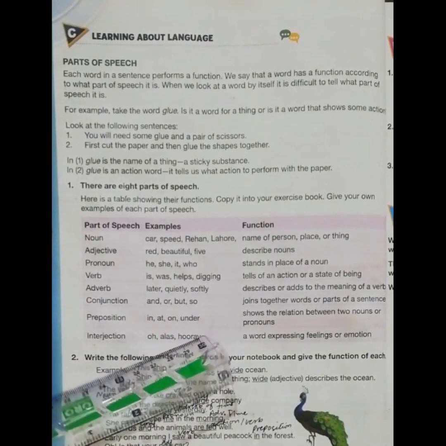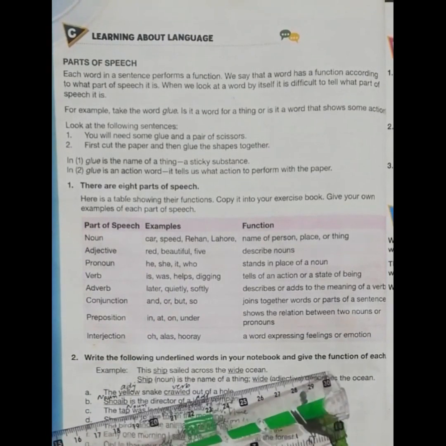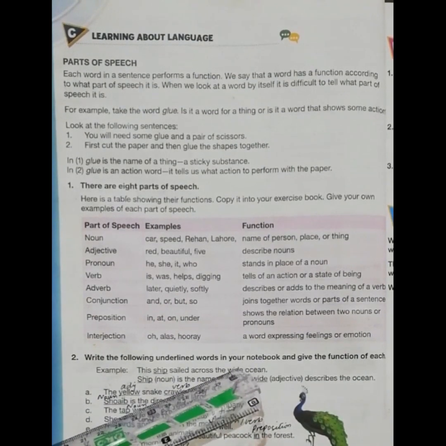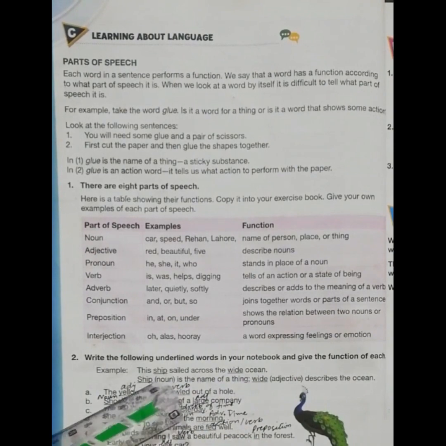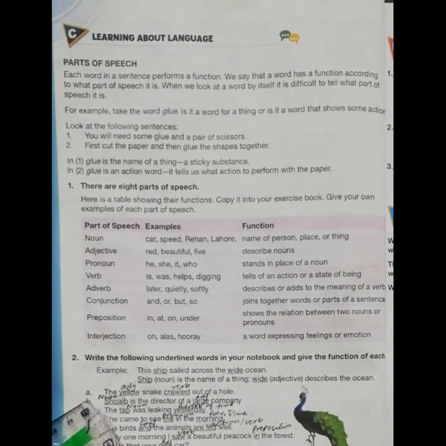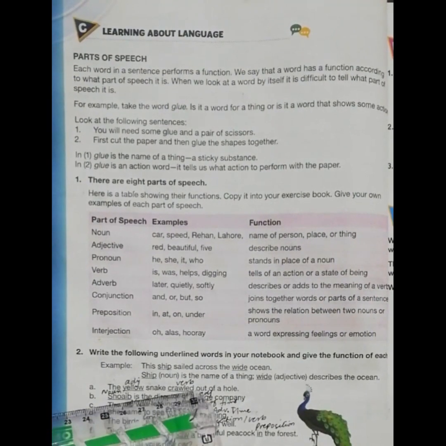So write the following underlined words in your notebook and give the function of each. For example, this ship sailed across the wide ocean. Ship is a noun, the name of a thing, and wide is an adjective, describes the ocean. So the first sentence that we have here is: the yellow snake crawled out a hole. So the word yellow is underlined and this is an adjective, and crawled is a verb. Shoaib is the director of a large company. So Shoaib is a noun and large is an adjective.